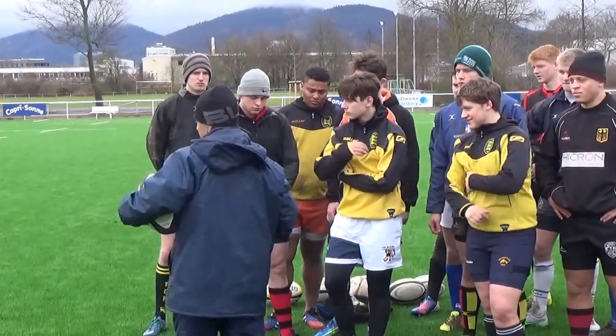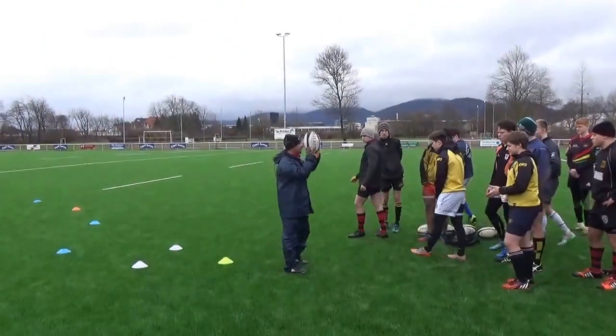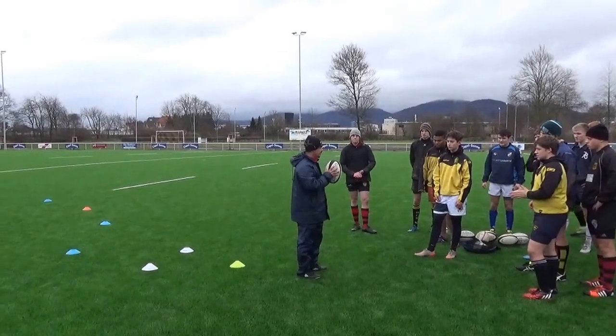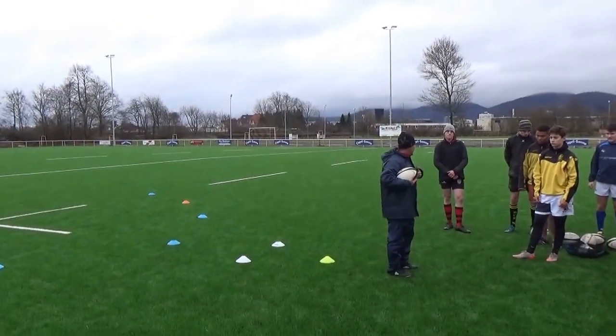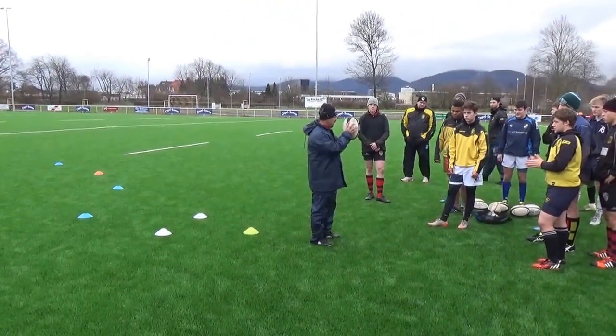Okay, fantastic. First thing is we're going to start with a side step. The side step is going to follow key factors. Ball always in two hands. Wherever we run, ball in two hands. Never with the ball in one hand. Only when we're close to contact will we shift the ball into one hand. Otherwise, ball in two hands.